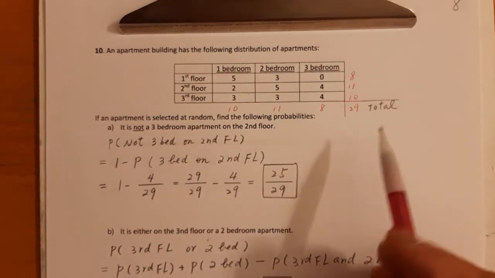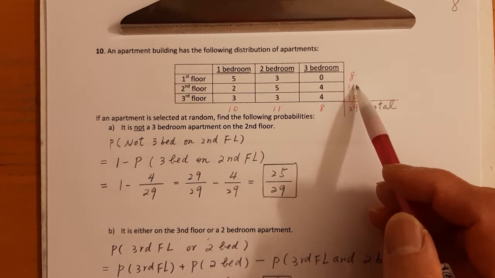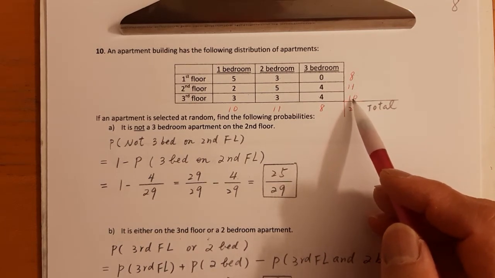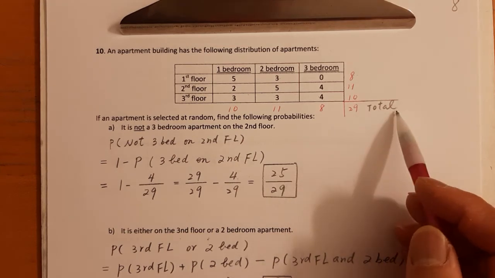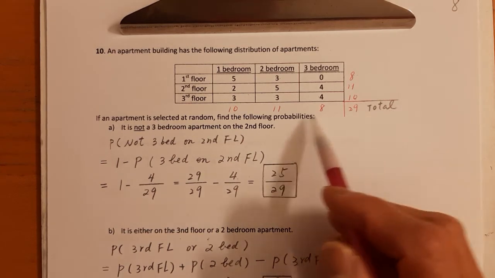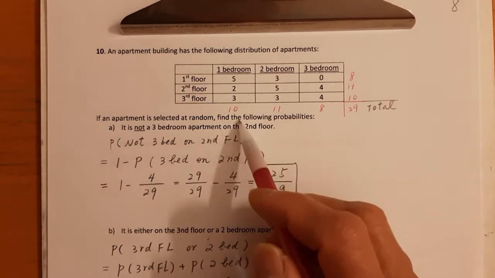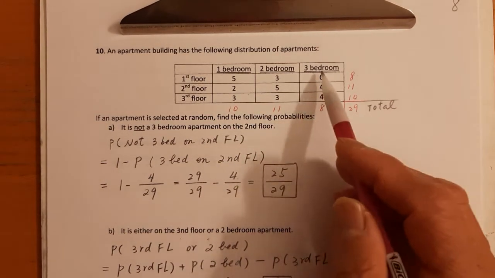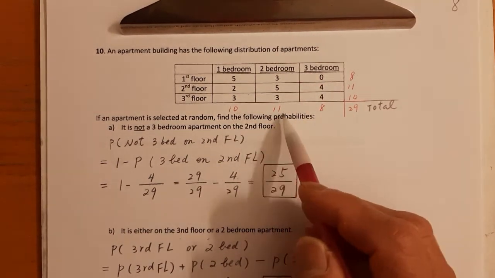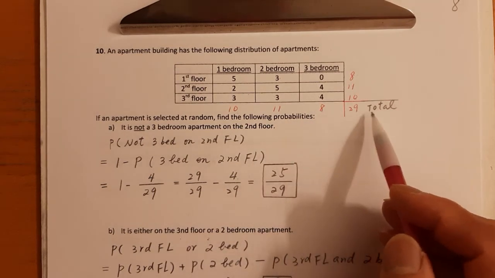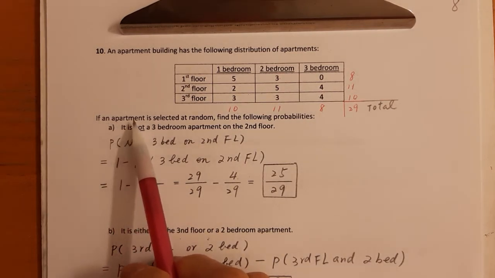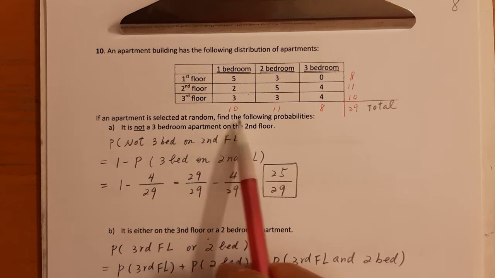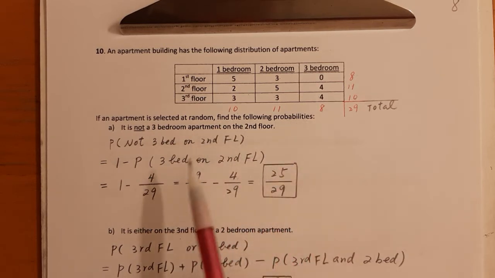So you add together first floor, second floor, and third floor apartments. Total is 29 apartments in this building. And on this side, 1 bedroom 10, 2 bedroom 11, 3 bedroom 8, 10 add 11 add 8, also 29 total. Total 29 apartments. Now the question asks, if an apartment is selected at random, find the following probabilities.